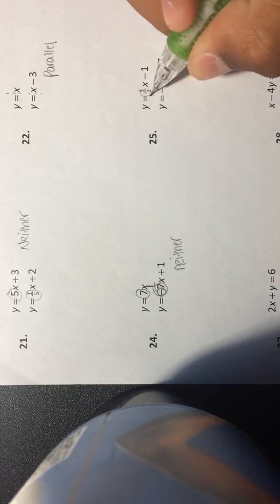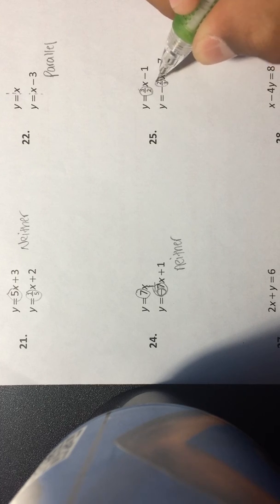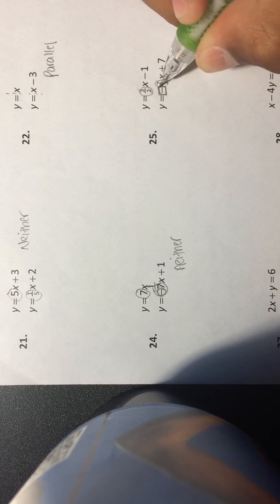This one would be perpendicular, because the reciprocal of 3/2 is 2/3, and we have the negative here, which means that it's a perfect reciprocal, which means that these would be perpendicular.